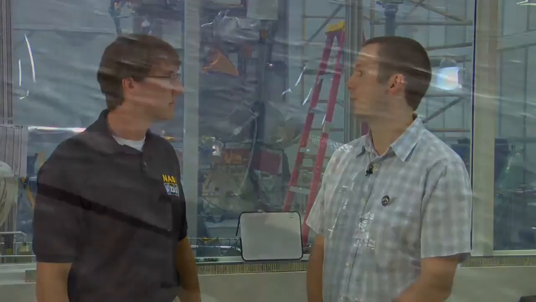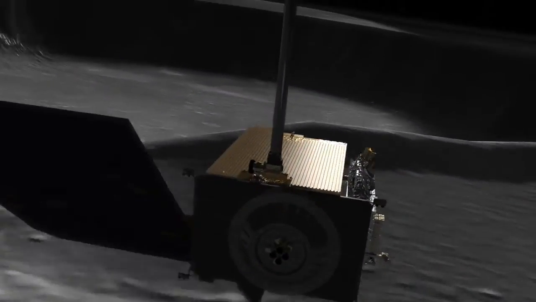Cool. Now, this is a very exciting mission for us, as you know, because we're going back to the moon, and this is the first spacecraft going back. And there are a lot of scientific instruments on board. As a planetary scientist, how important is this spacecraft? Well, this spacecraft is going to return some of the best data we've ever gotten from the moon, and it's going to return data from the entire surface of the moon.